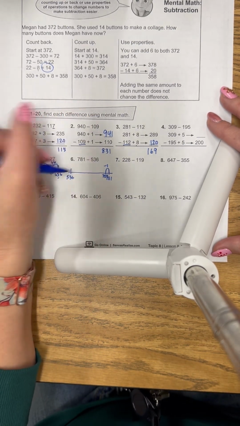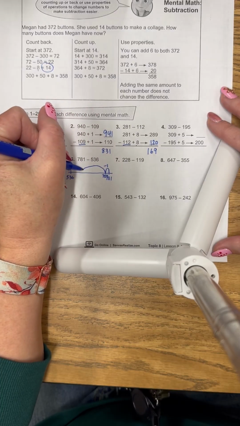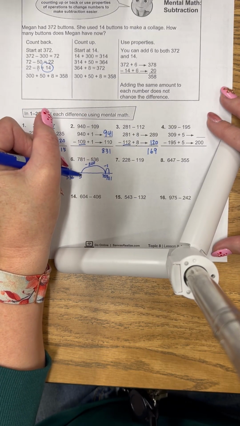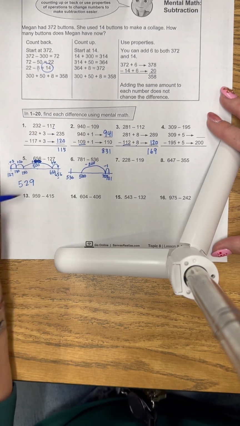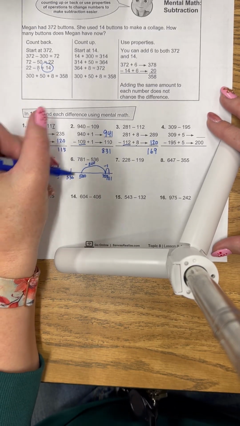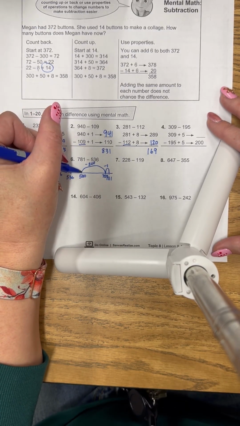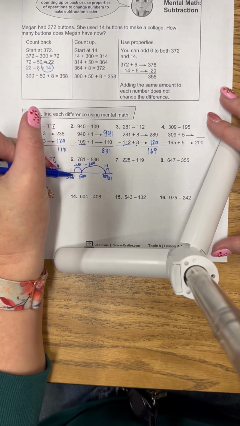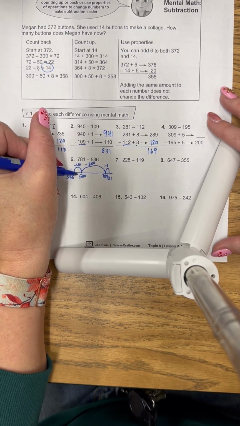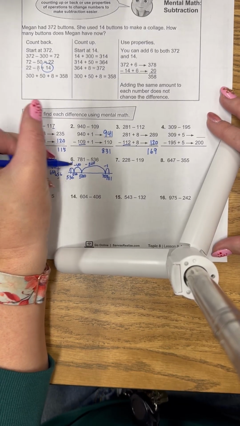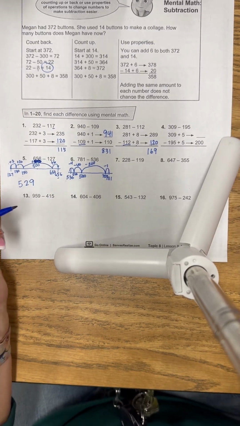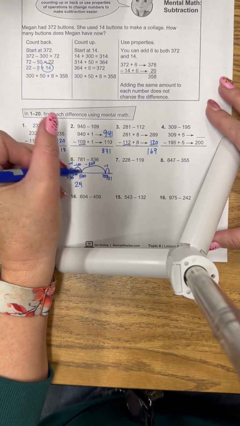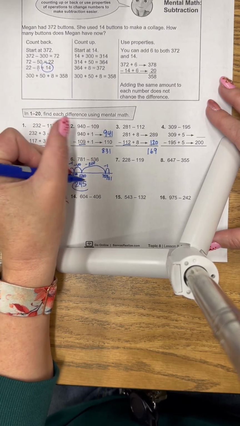If I jump back 200, that's going to land me at 580. I need to jump back 50. 50 is too many. Let's jump back 40. That lands me at 540, and then 4 more lands me at 536. Then I just add those together. I got 245 for that answer.